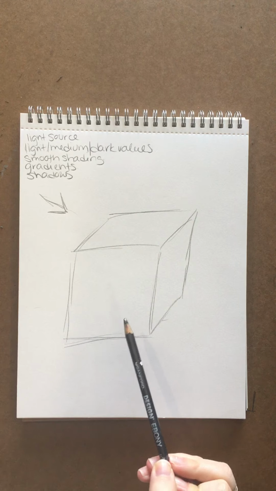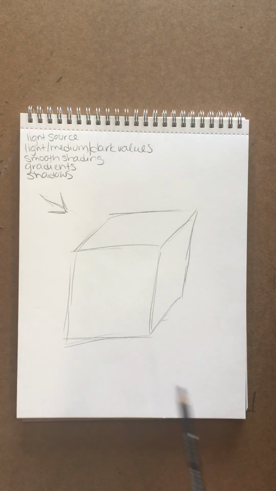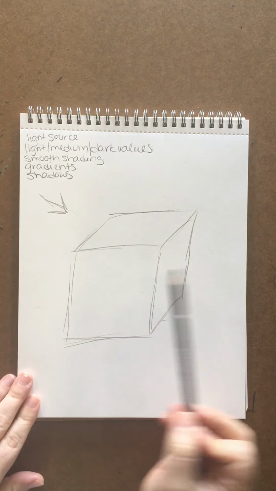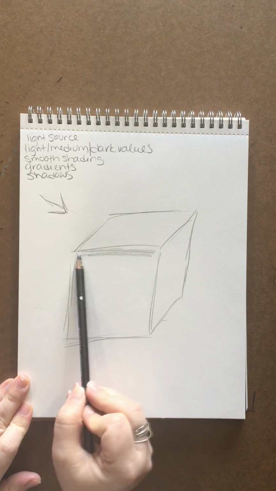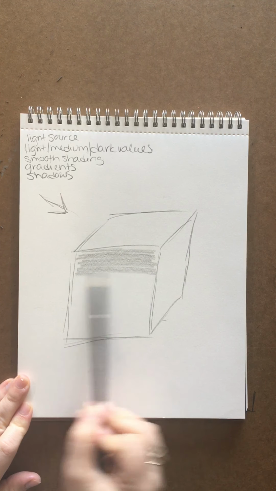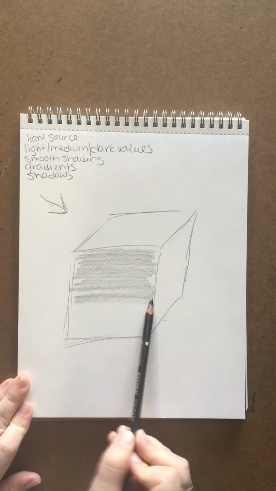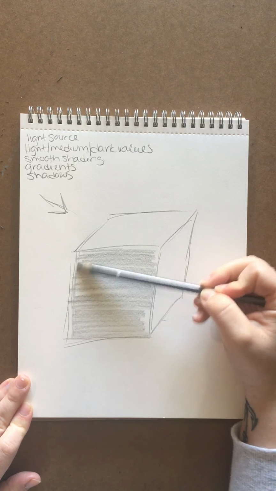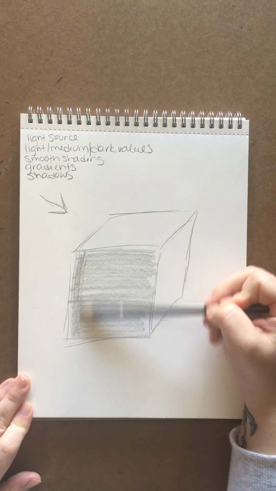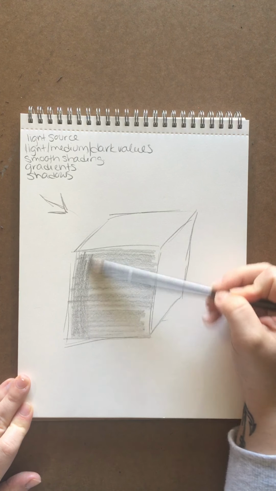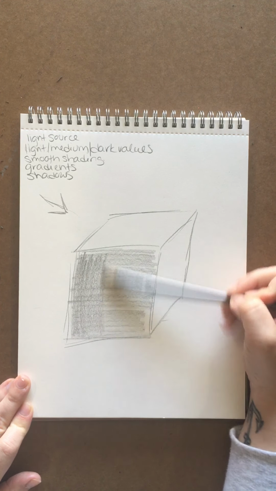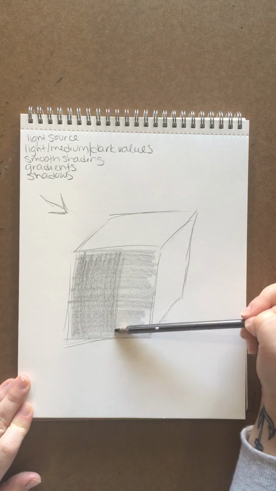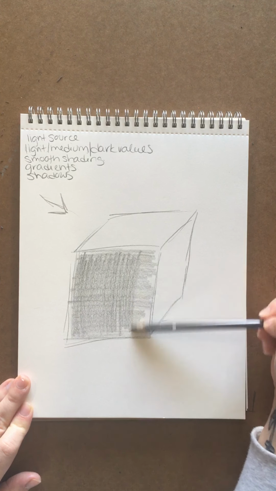This front face here, since it's not directly facing the light, it's going to be my medium value. So I'm going to start by shading that in. I'm going to work in layers like I did with my value scale, so I'm shading all in one direction. You'll notice that I'm holding my pencil at an angle. It shades a little faster and helps keep it a little more even. I switched directions to do my second layer to build that up a little more.